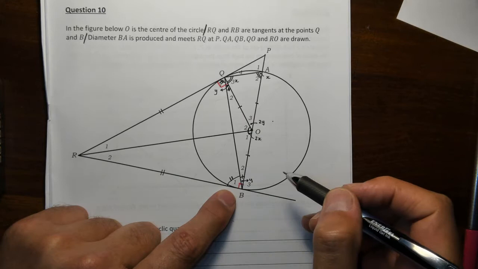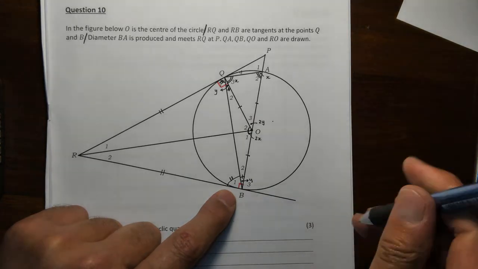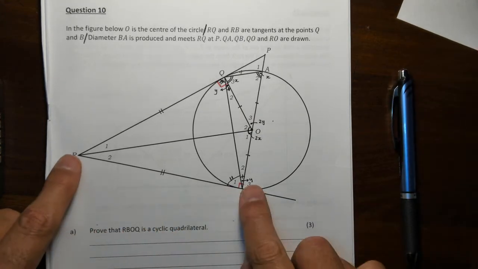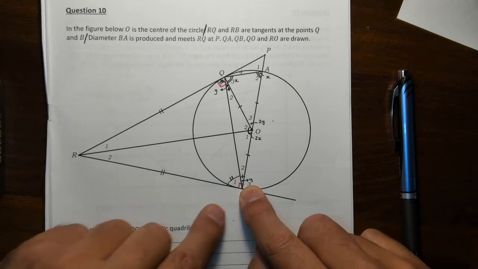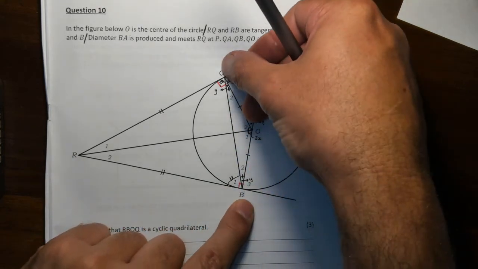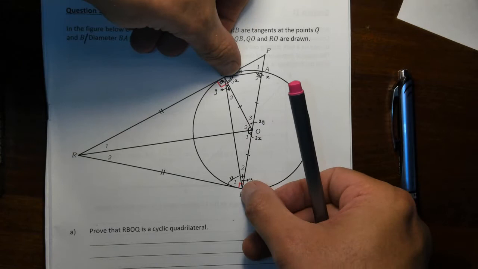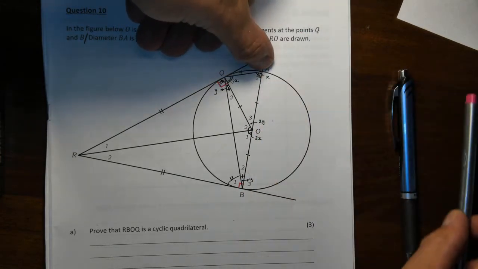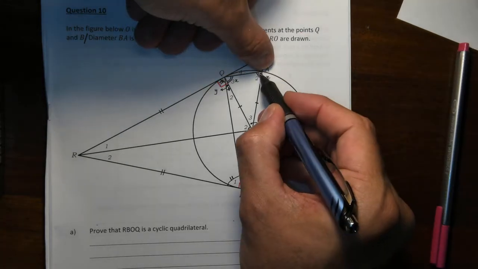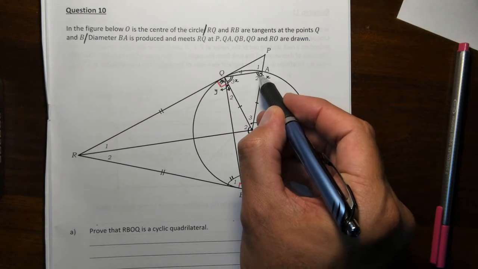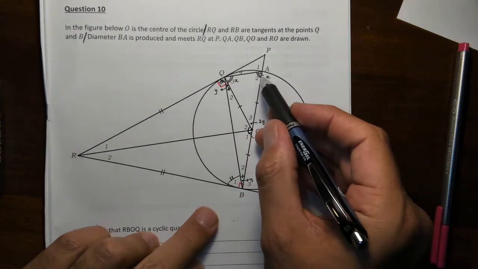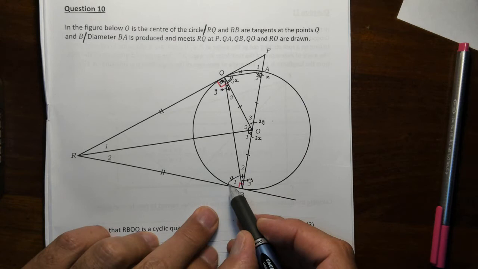There's more. There's the angle between the tangent and the chord. Now let's see. Let's go with this angle, this tangent first. There's the chord. The chord is BQ, equal to the angle in the alternate segment, which we've already labeled x. So look carefully what's going to happen now. This angle is equal to this one. Look again.